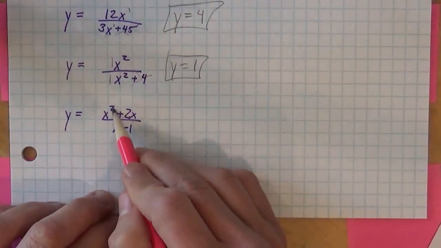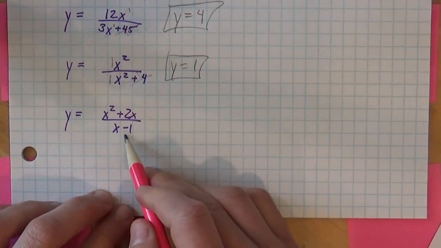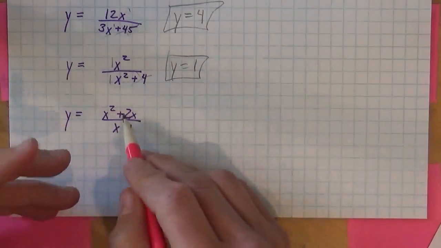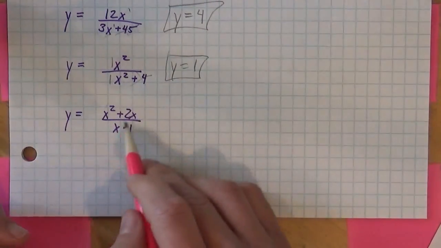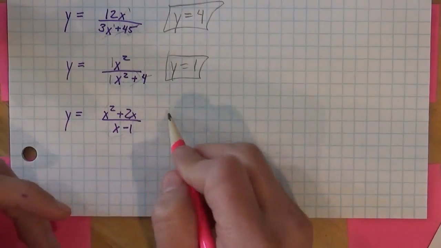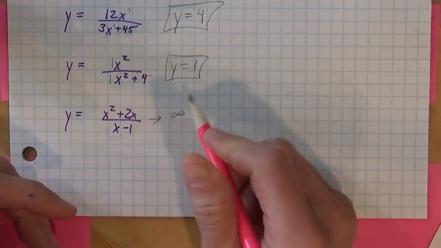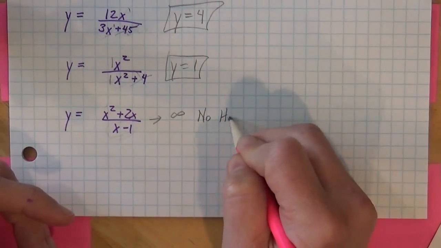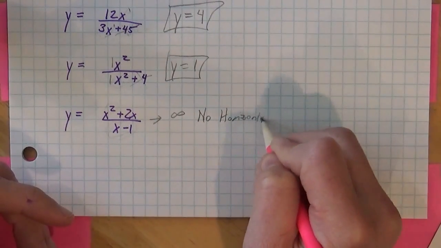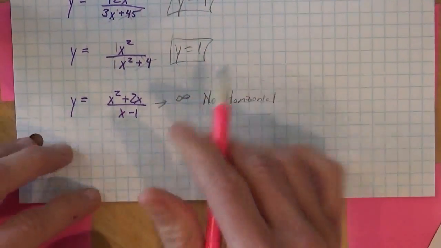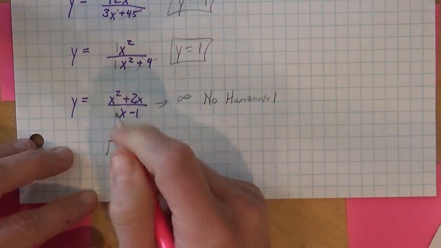Last case, when the top is bigger than the bottom, this is so much bigger than that, it's not going to settle. This is going to get huge. No matter what we try to divide by, it's not going to bring this down. So it's going to go to infinity. It's not going to level off, so there's going to be no horizontal asymptote in these cases. And you're going to have slant asymptotes instead. And we can see what it's going to be by doing a long division.